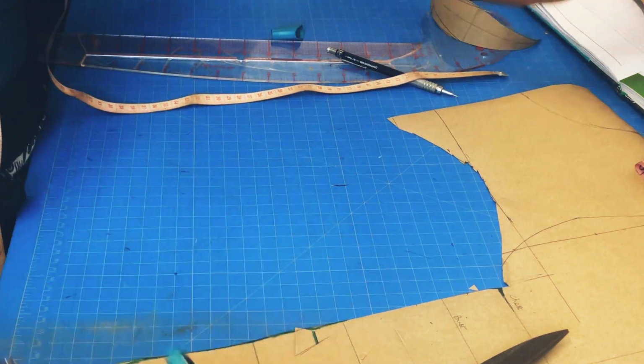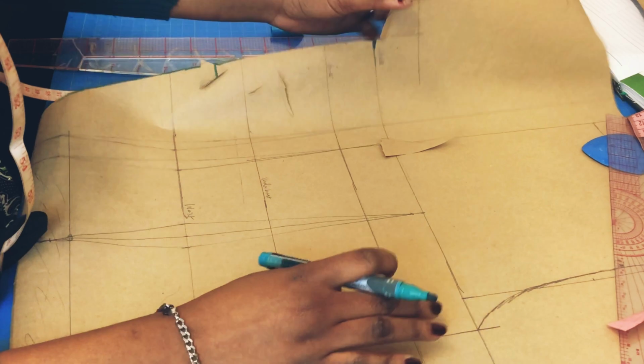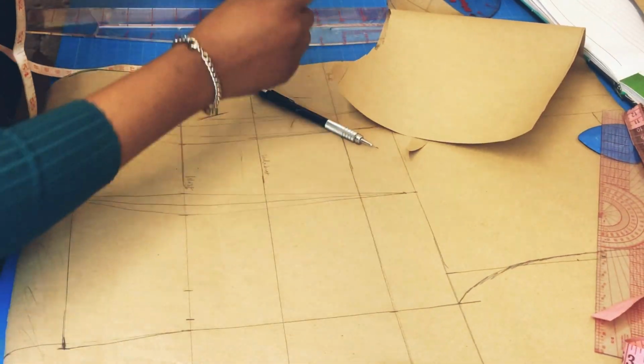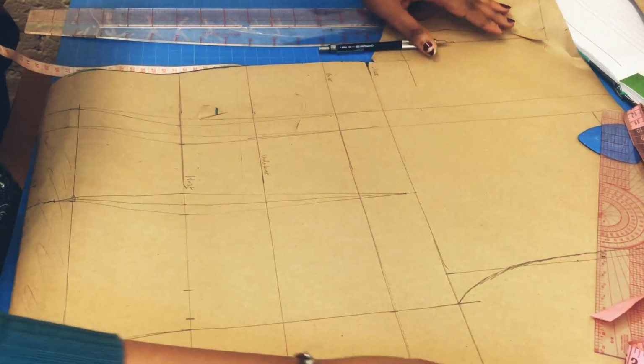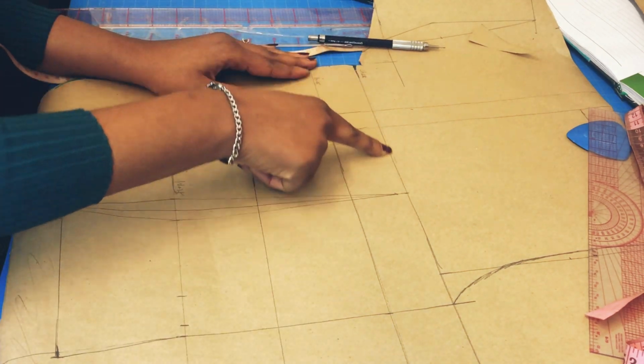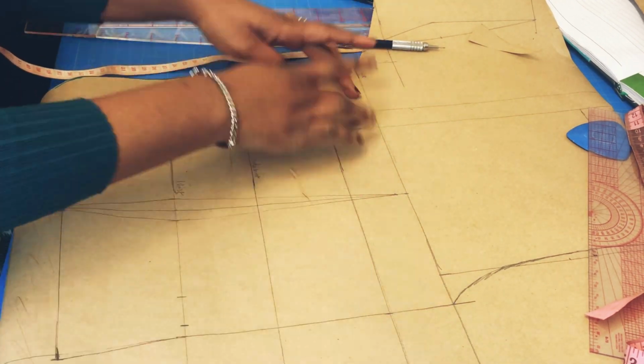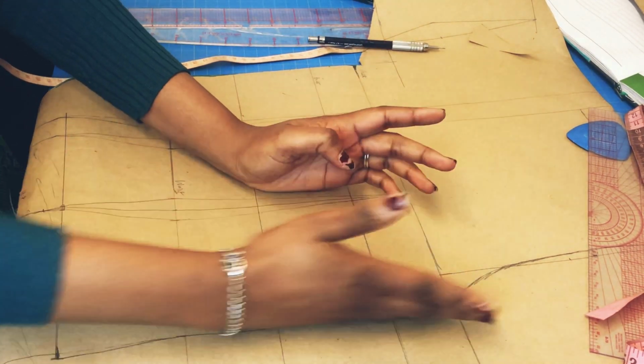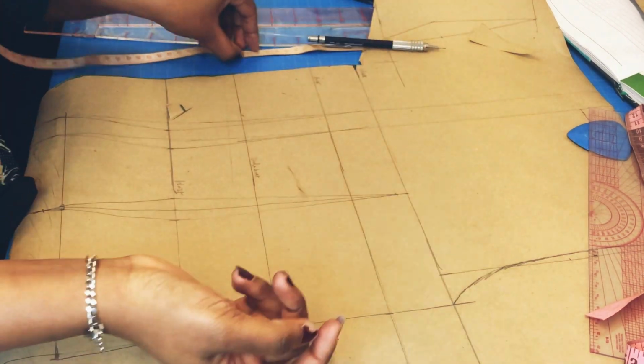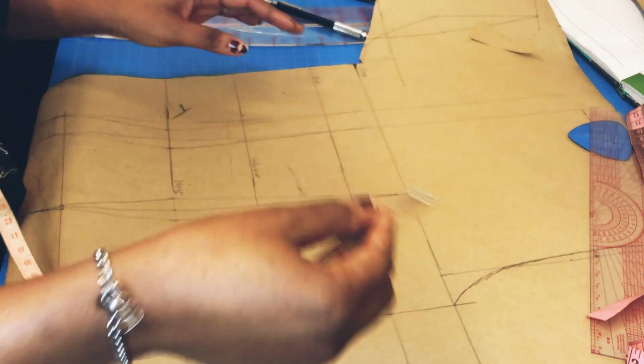Now moving on to our back pattern. This is the easiest part, a very easy one that didn't even require stress at all. Since we have our back pattern and the armhole on the same side of both of them, there is no need for us to manipulate the armhole anymore.